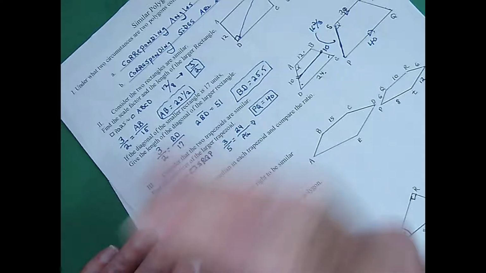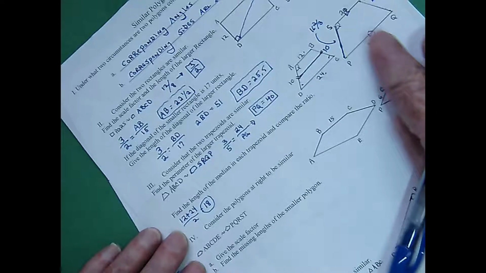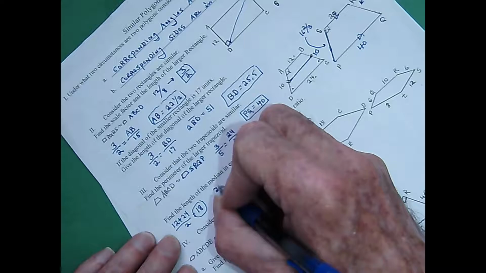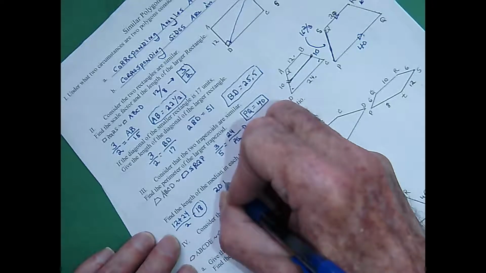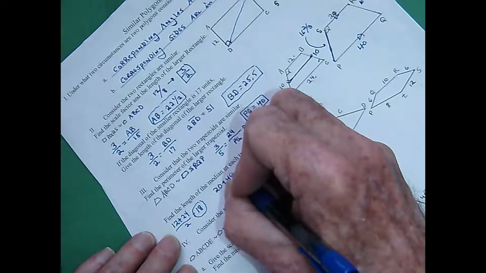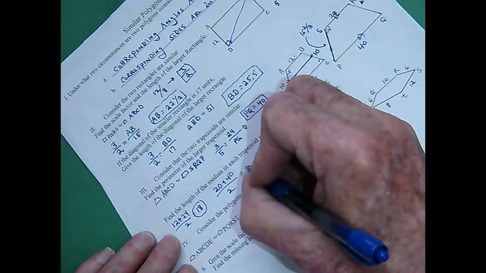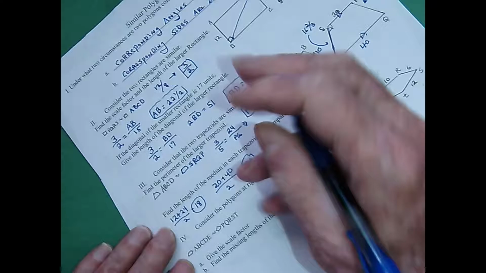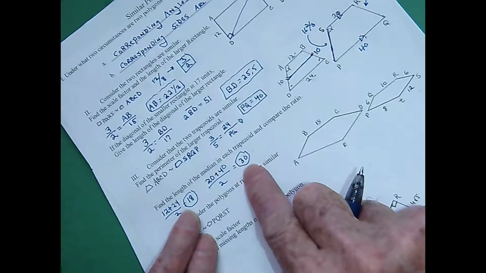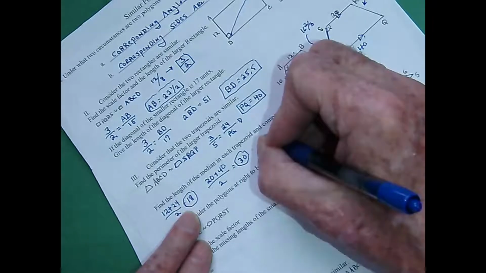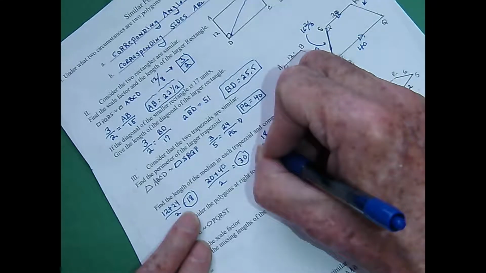Now let's find the median on this other fella too. Base 1 was 20. Base 2 is 40. Add them up and divide by 2. It looks like 60 divided by 2, so that's got to be 30. Now let's compare the ratio of the two medians. What I'm thinking is the ratio of the medians should be equal to the ratio of the sides. One of the medians was 18. One of the medians was 30.